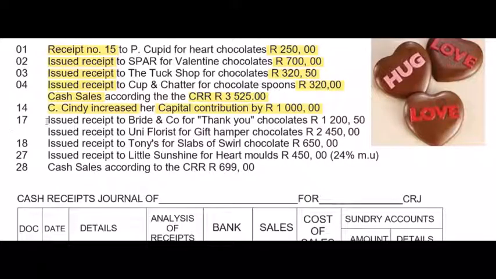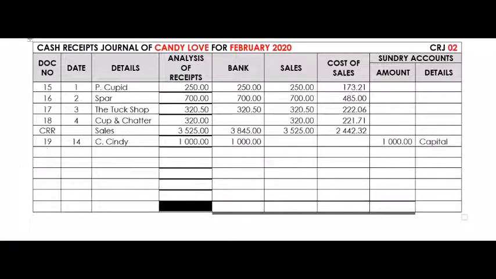Then on the 17th, we had two transactions. The first one said issued a receipt to Bride and Company for thank you chocolates, 1,200 Rand and 50 cents. So it will be receipt number 20. On the 17th to Bride and Company, they paid us 1,200 Rand and 50 cents, and we will put this money in our till, but we won't bank it yet because there's still another transaction for this day. So skip bank, but write the value in sales and calculate your cost of sales by doing this.